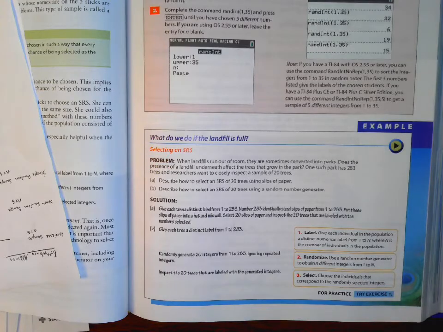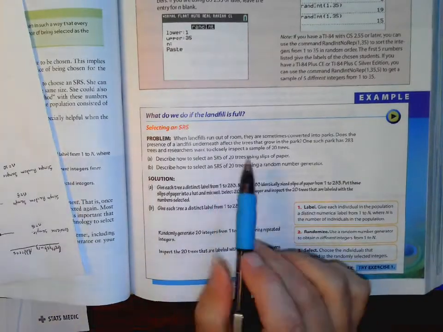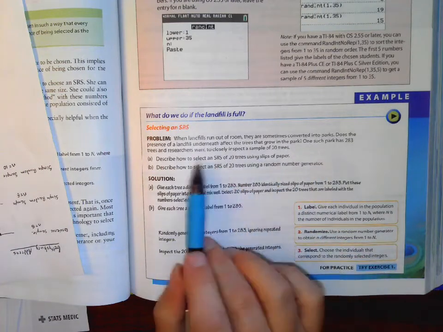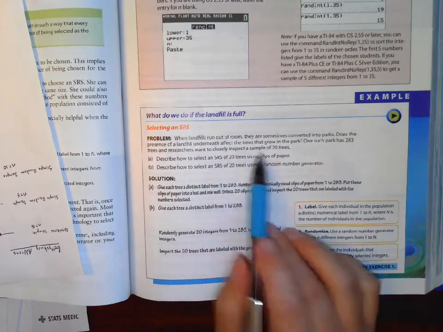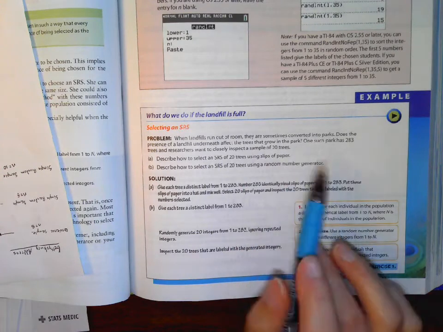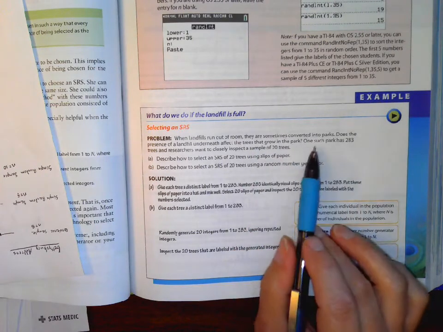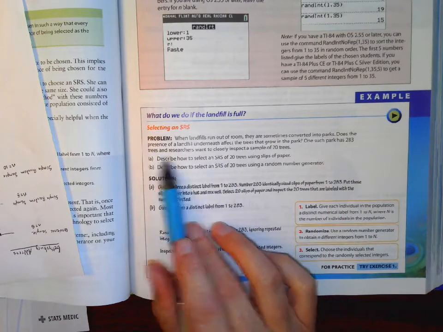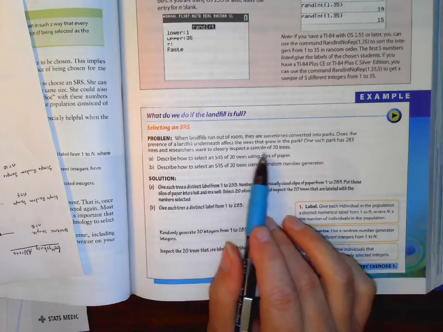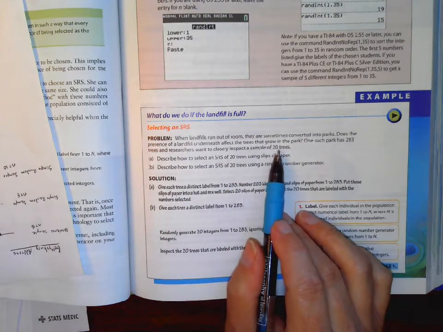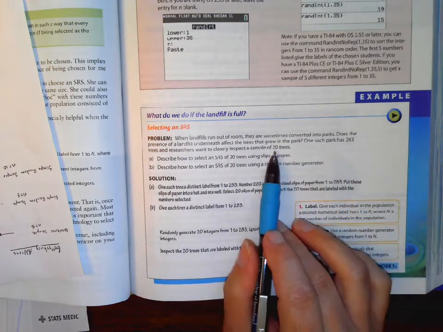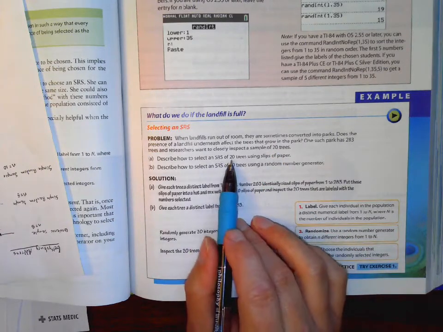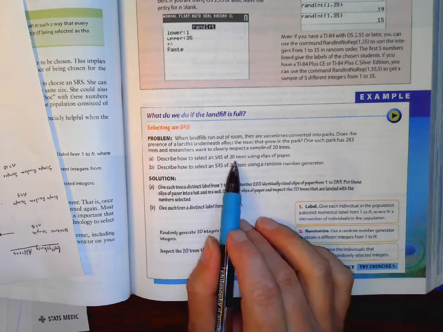Okay, I'll show you this example here. When landfills run out of room, they are sometimes converted into parks. Does the presence of a landfill underneath affect the trees that grow in the park? So that's our statistical question. So they went to one park, which had 283 trees, and they wanted to closely inspect a sample of 20 trees. Okay, population, sample of 20 trees. How would they do a simple random sample using slips of paper to select those 20 trees?